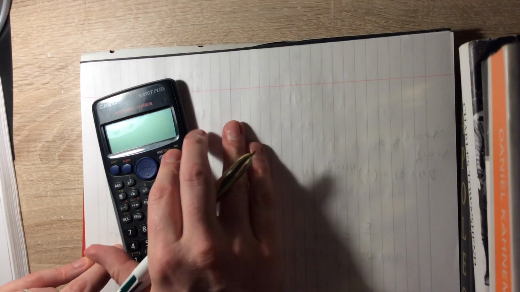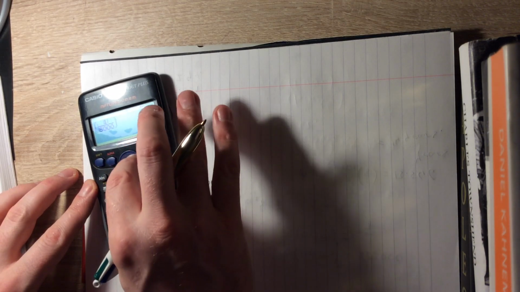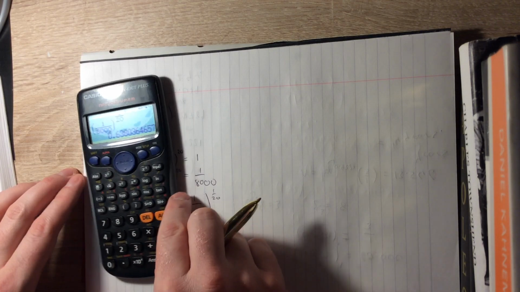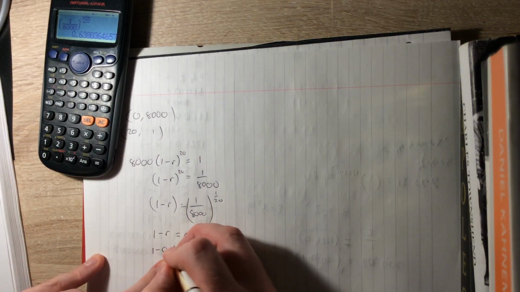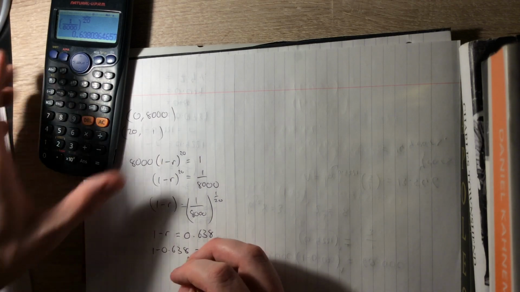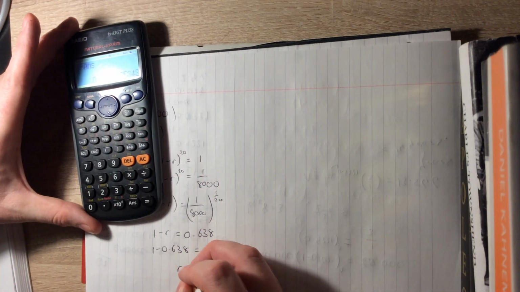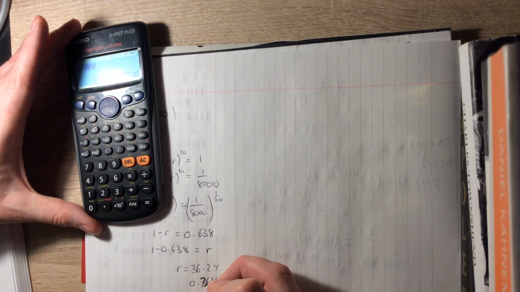So 1 minus r is 1 over 8,000, put that in brackets, to the power of 1 over 20. And what do you get there? You get 0.638. That's 1 minus r, so 1 minus 0.638 is the rate of depreciation. 1 minus that. So that's a 36.2% rate. Or, well, 0.3619, which I've rounded to 36.2%.